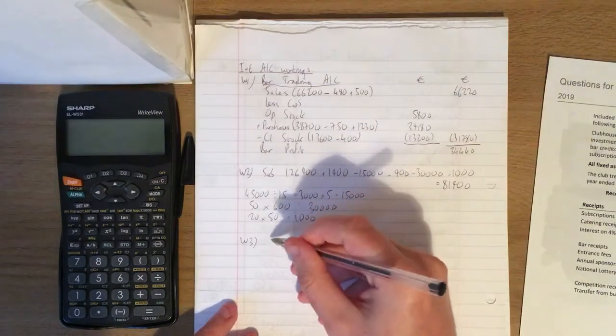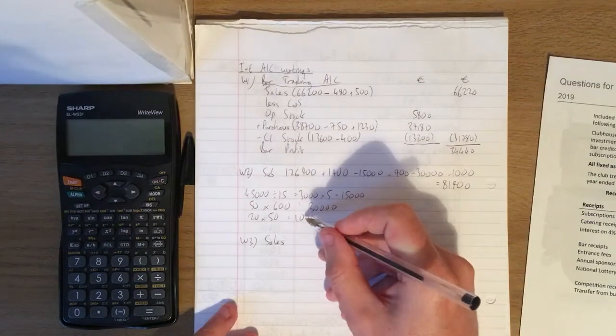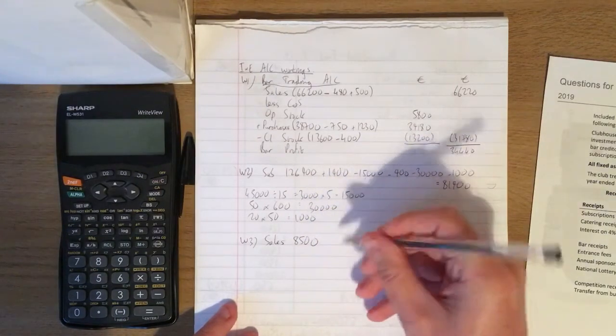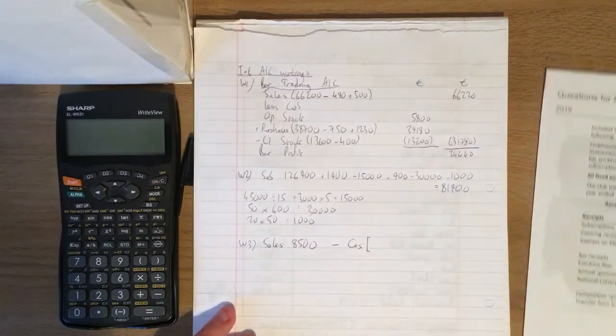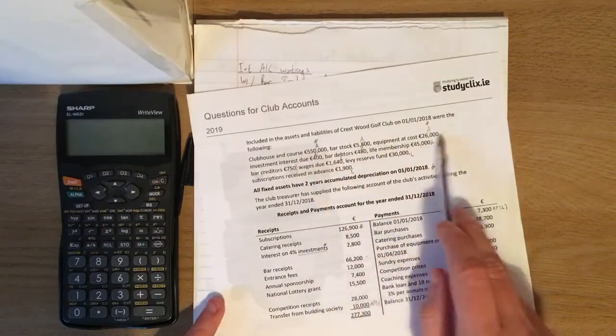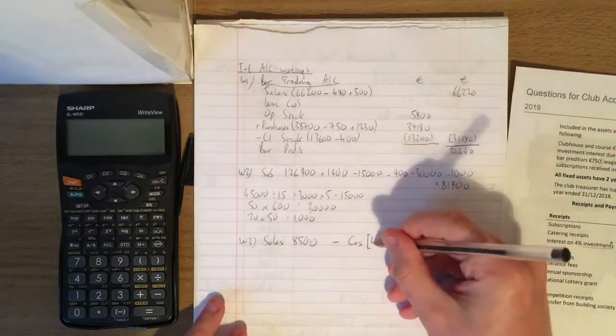There's not going to be as much here, but it will require just a little trading account. So your catering sales is 8,500, or receipts if you like. Take away your cost of sales. So that would be any opening catering stock, which I don't have, plus any catering purchases, 4,900.